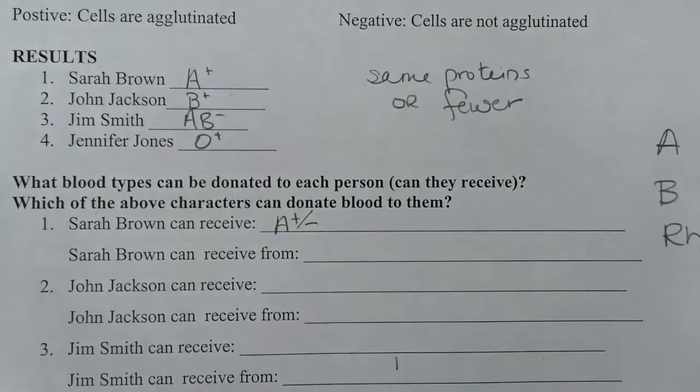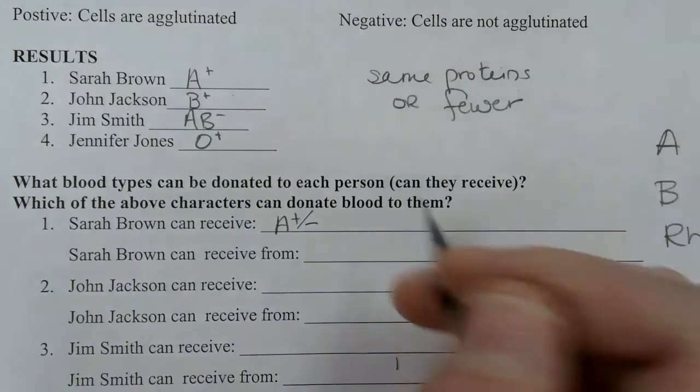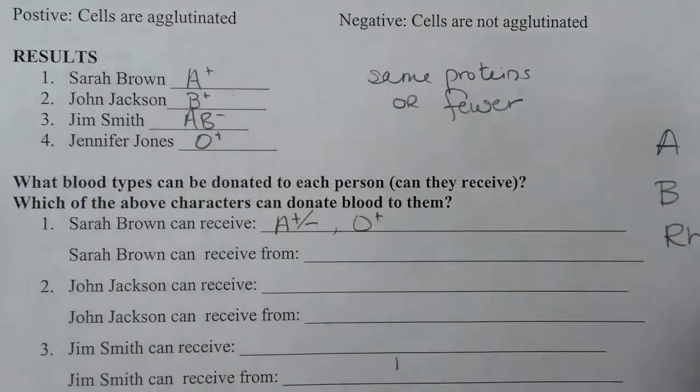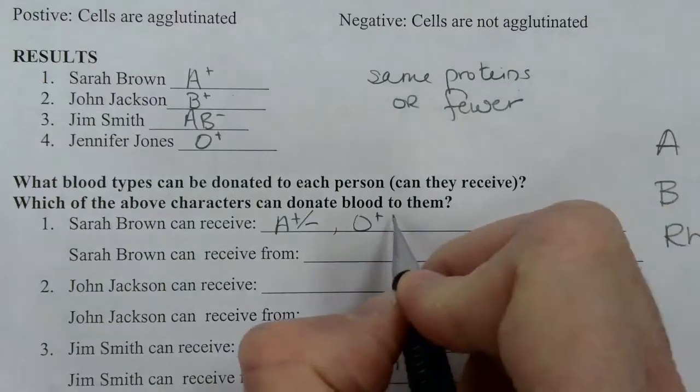Okay, so let's go back. So we'll put RH back there, and let's take away A instead. So no A, no B. We're going to call that O. It has RH. It is O positive. If I take away everything, no proteins, that is O negative.